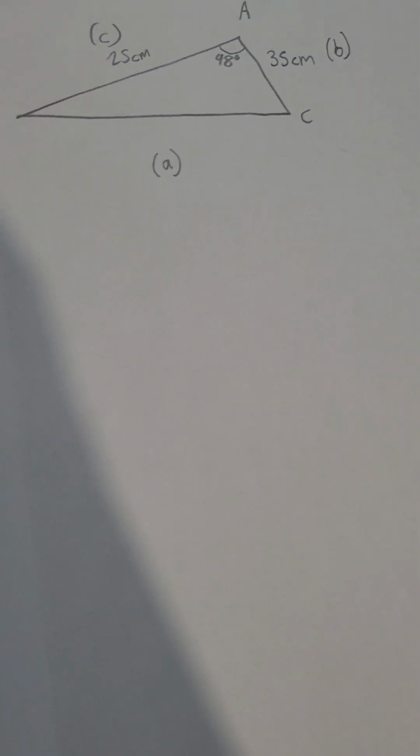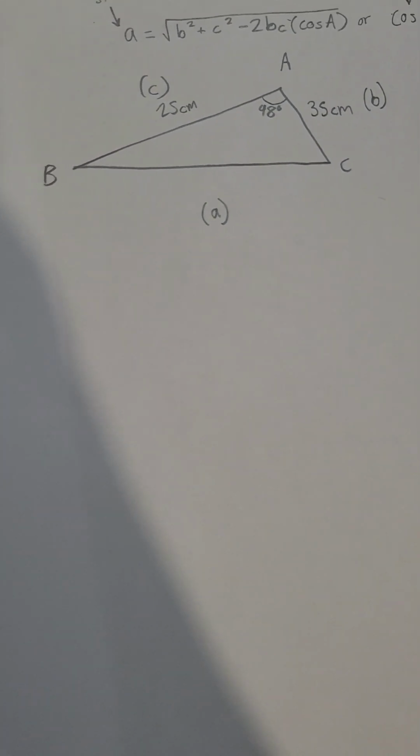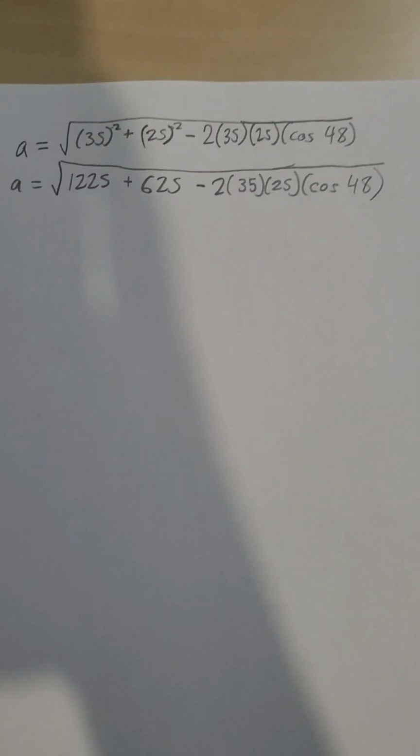If you look at both of these, you'll see that all the values have been subbed in accordingly. Now, as a first step, we can just square these. So a is equal to, I'm going to do a quick cut and figure this out, and then I'll be back. Okay, so those are the squares of 35 and 25.